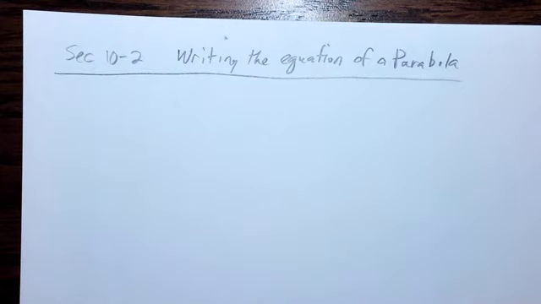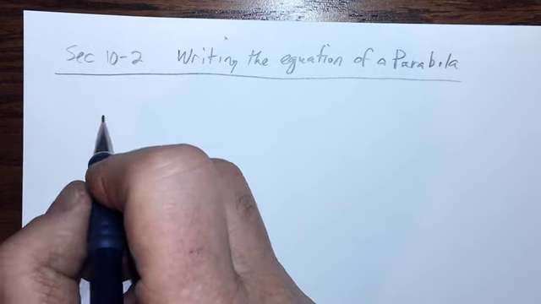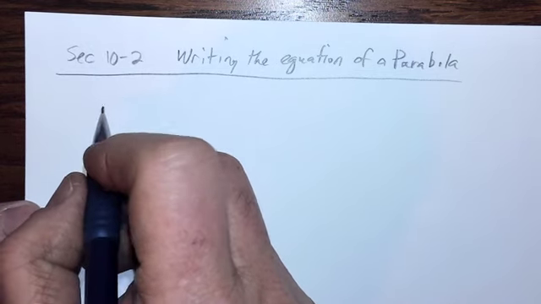So we're going to finish up parabolas today. What we're going to do is, given some information, we want to be able to write the equation of the parabola. Again, we're going to just look at all with the vertex at 0, 0. The others are done the same way. It's just a little more complicated is all.